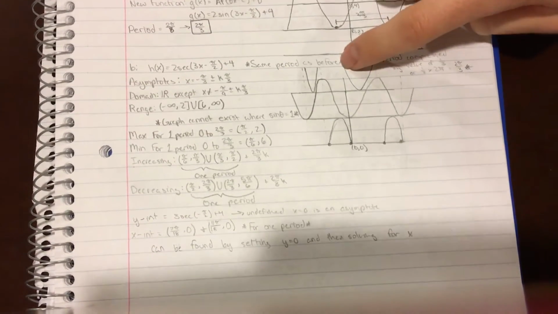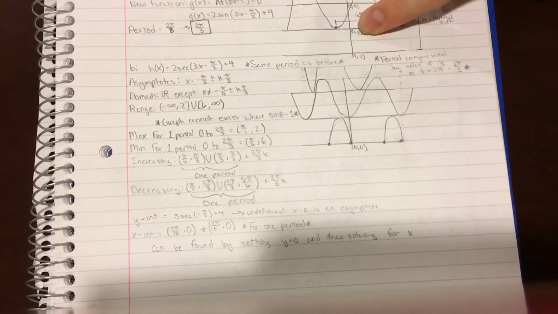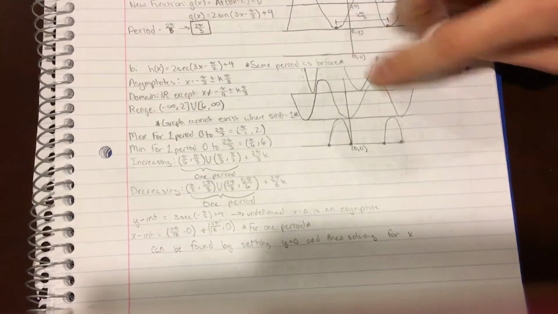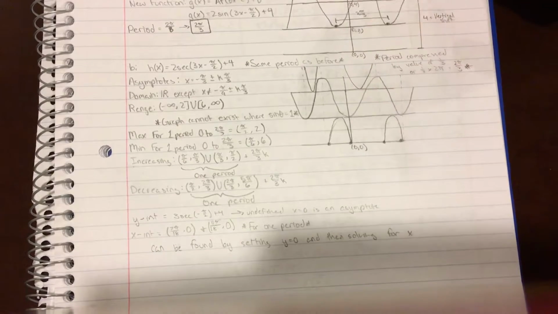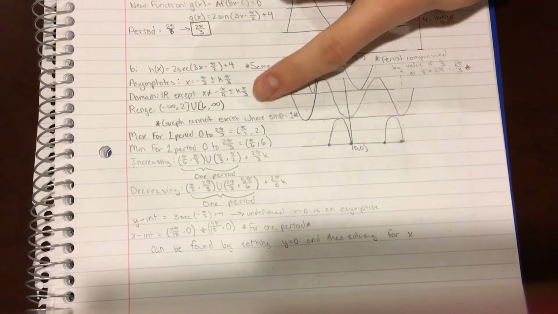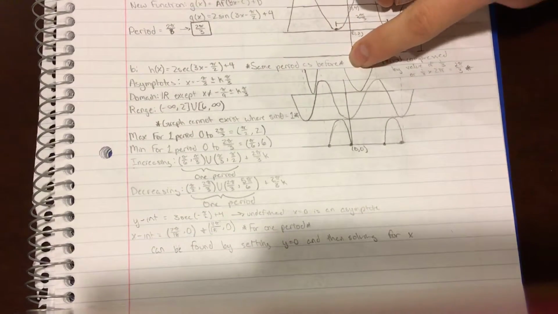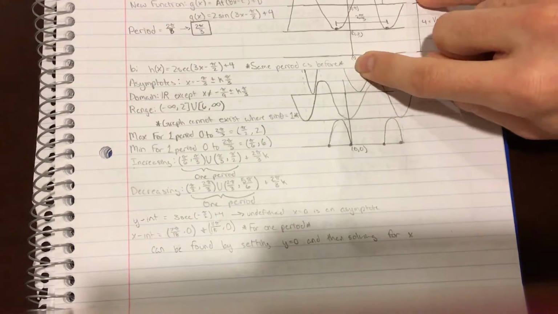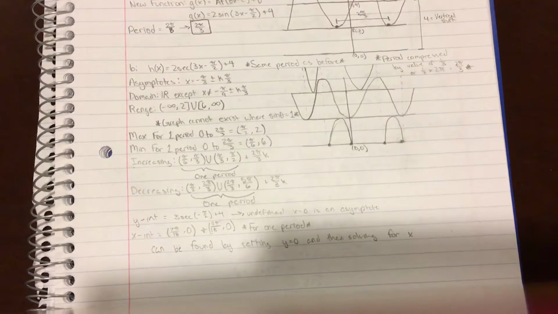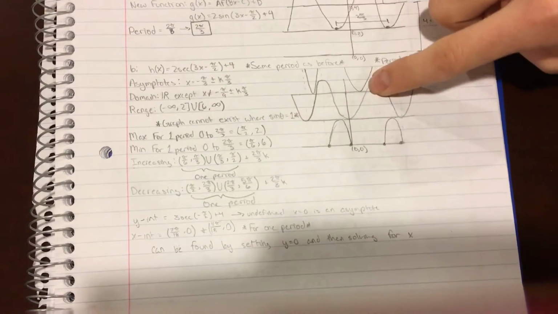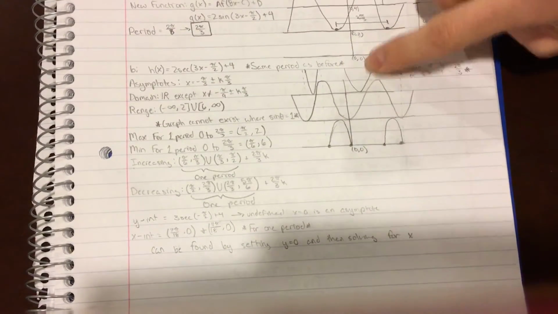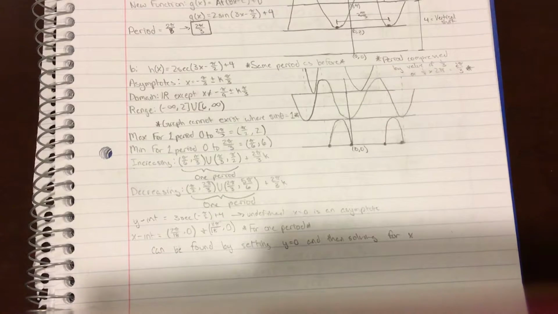For the minimum, I focused on this curve right here, because it's the only curve in this one period that has a minimum for its local extrema. And so I said that it was at pi over 6, which also happens to be the horizontal shift, and at 6, which is listed also here in the range. As you can see, the lowest point of this curve is 6, and it's over by pi over 6.